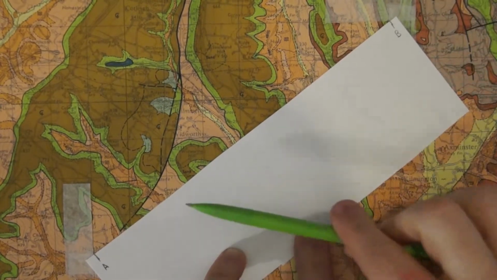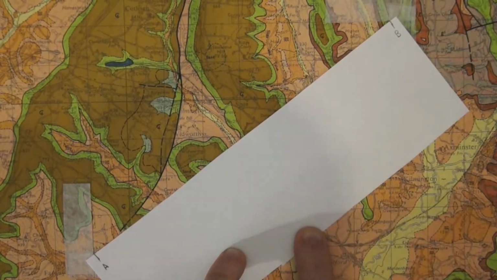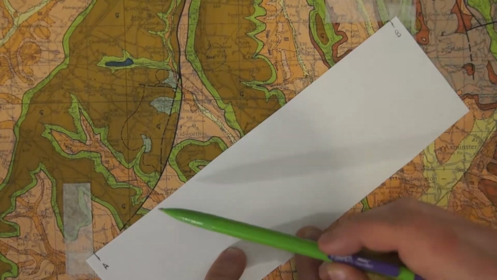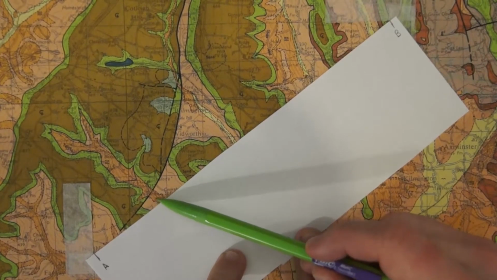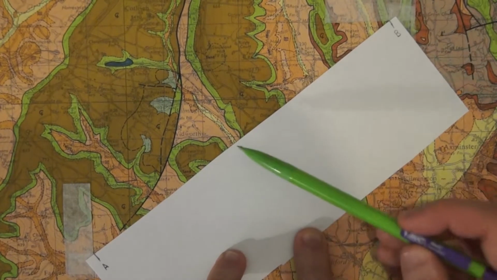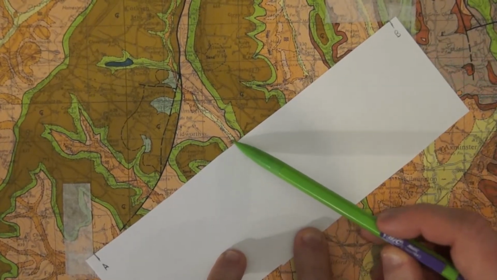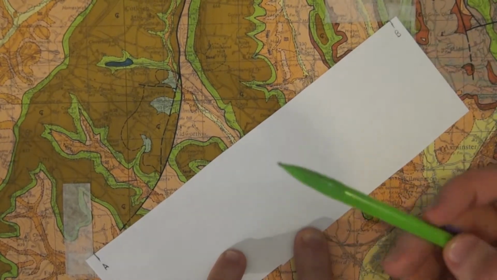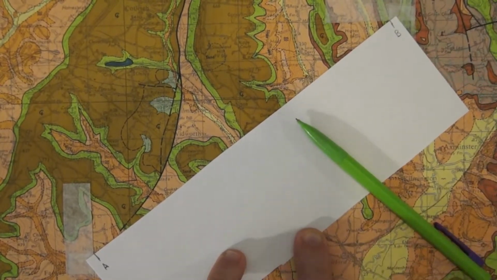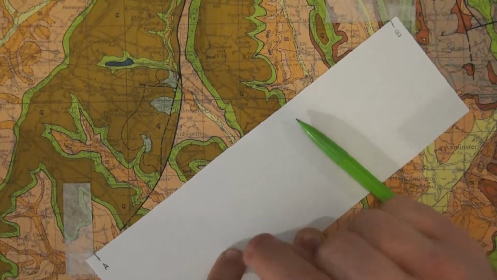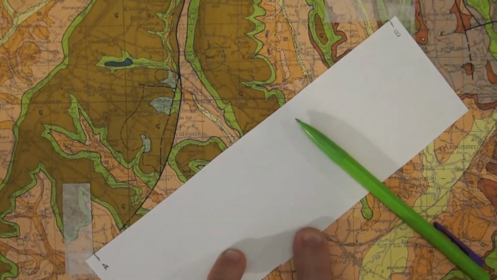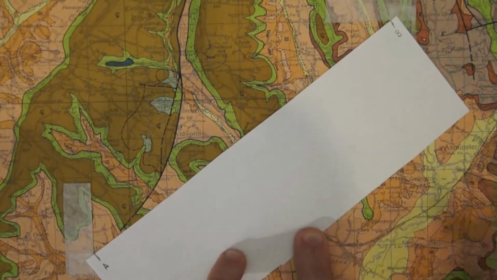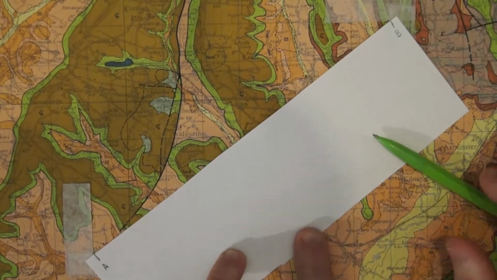Now what I'm going to do is ignore the alluvium and the valley gravel. So the valley gravel is this sort of orange cross hatching, and the alluvium is this pale yellow. The reason that I'm going to ignore them is because they're going to be extremely thin veneers on the surface. So when I plot them on my cross section, they're going to be thinner than my pencil line, so I'm just going to ignore them completely.